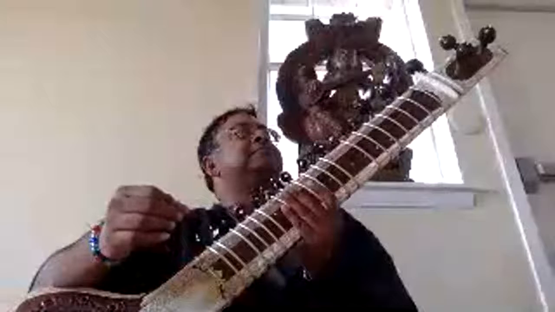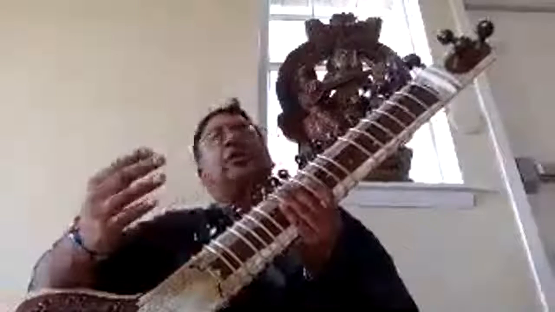So, for example, one example that often comes up is that the komal ga in Miyan ki Todi is ati komal. Ati komal, like very flat. It's more flat than the standard ga that we generally use. Now, again, ati komal is not like a fixed thing.